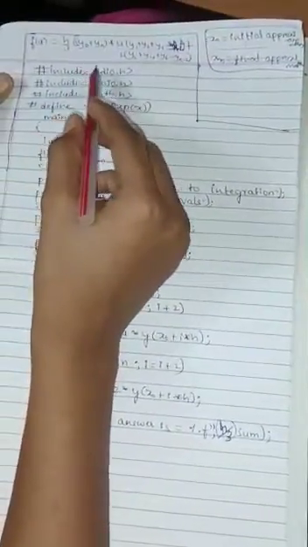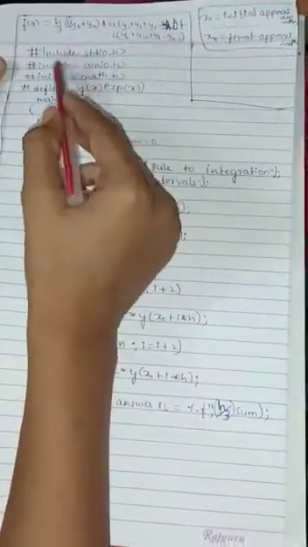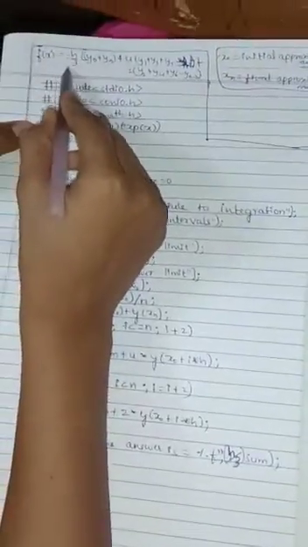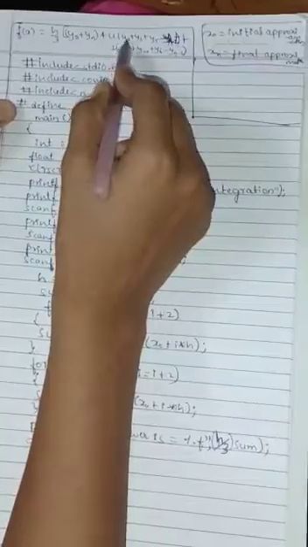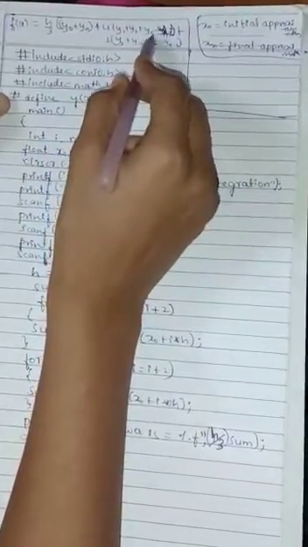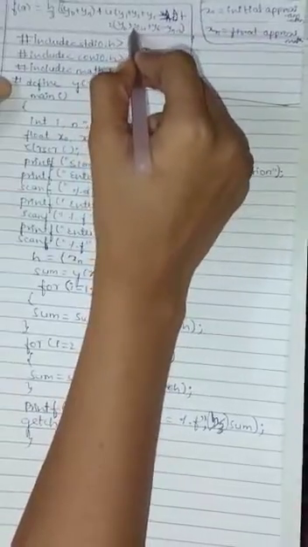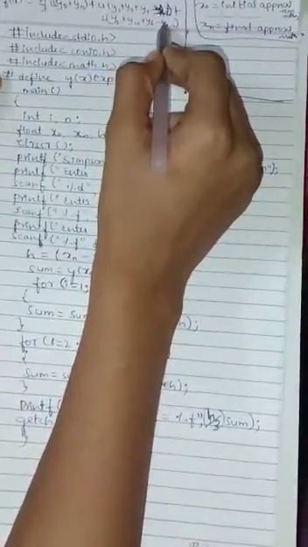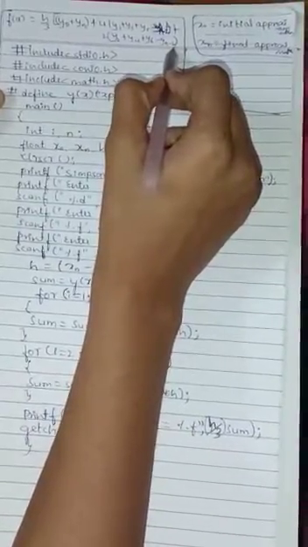Good evening, everyone. Now I'm going to explain the 1/3rd rule of the Simpson's method, that is, by C programming. First, we have this formula: f(x) = h/3 [y0 + yn + 4(y1 + y3 + y5 + ... + yn-1) + 2(y2 + y4 + y6 + ... + yn-2)]. This is the formula that we have from Simpson's method.